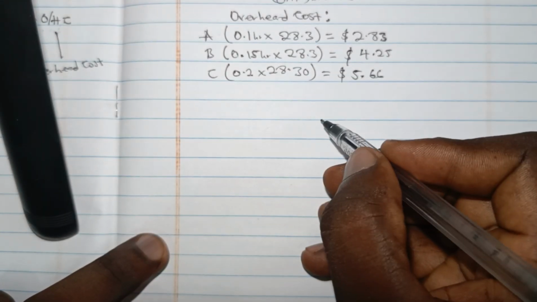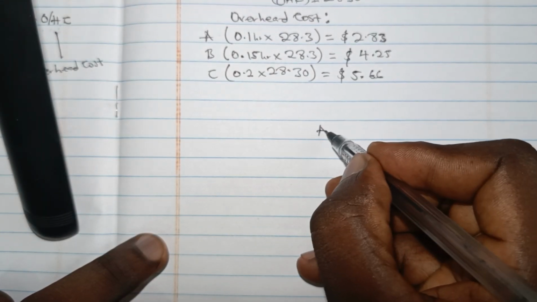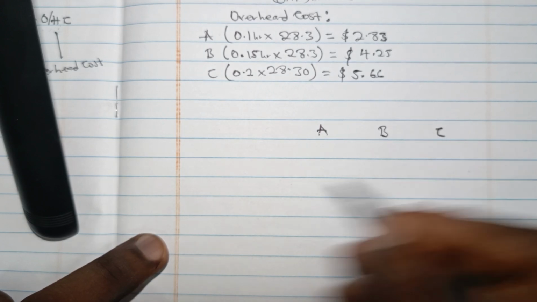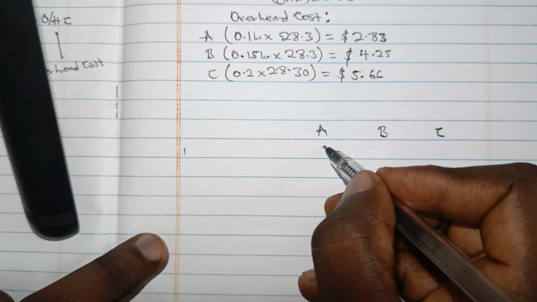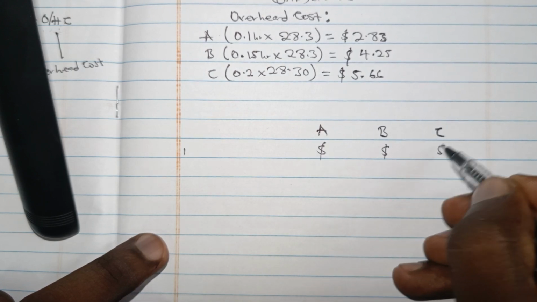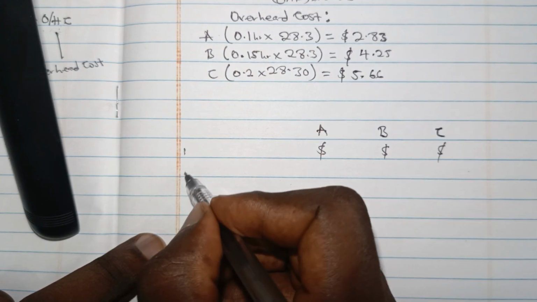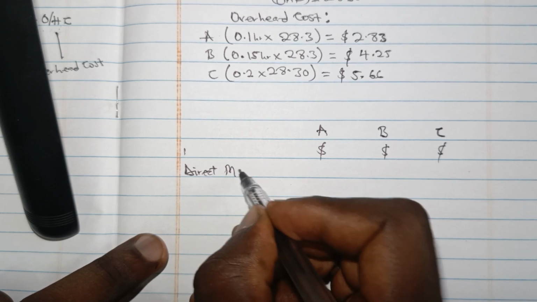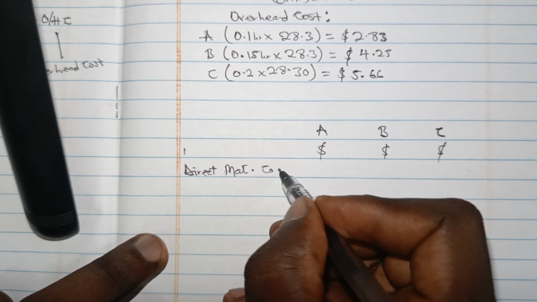So we then draw our table. We have product A, product B, and C. Let me put the dollar sign here. So we have direct material cost.